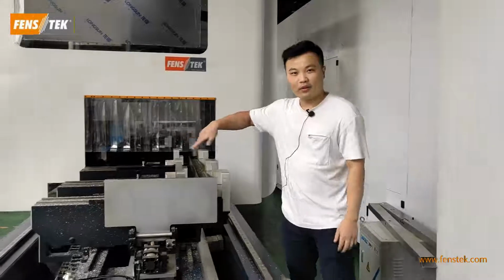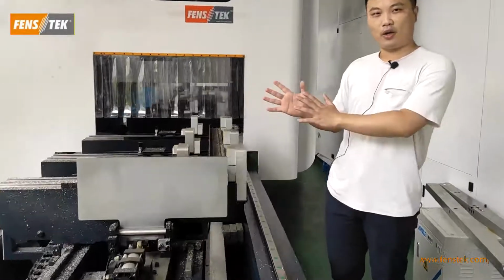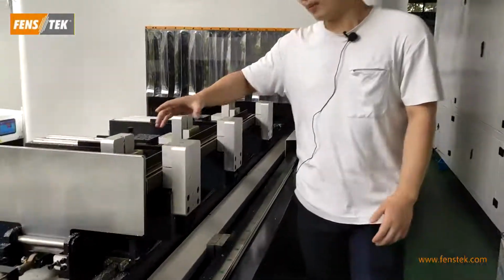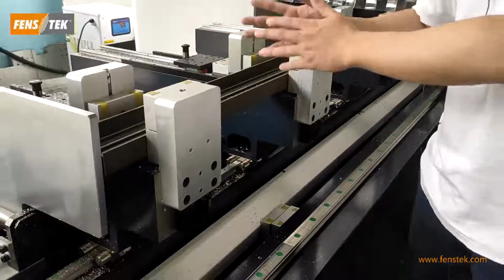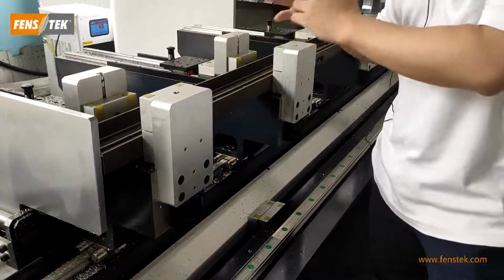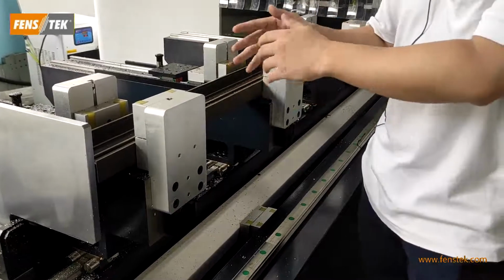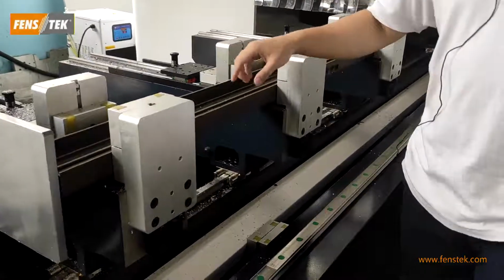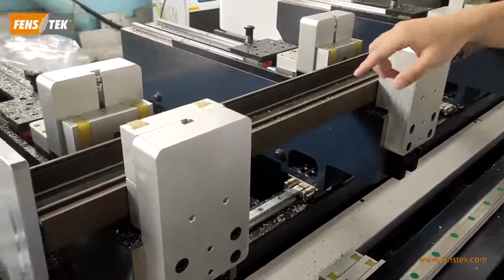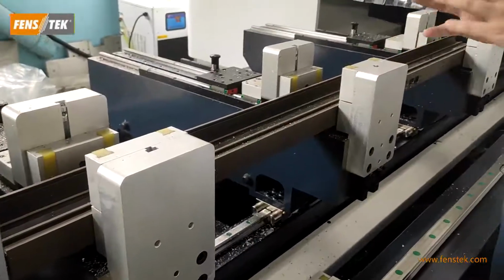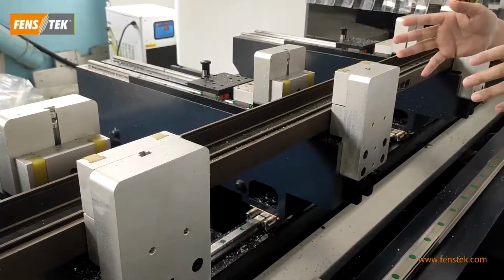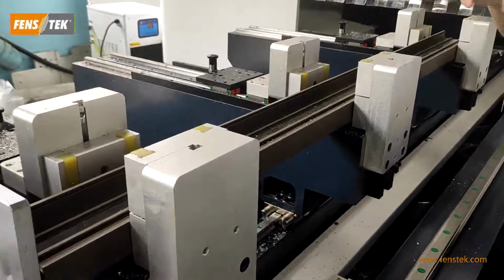The second point is this machine has high degree of automation. With one-time clamping, it can complete all the processing work, such as water slot milling, lock hole milling, balanced hole milling, end surface milling, and also lock mounting hole milling.